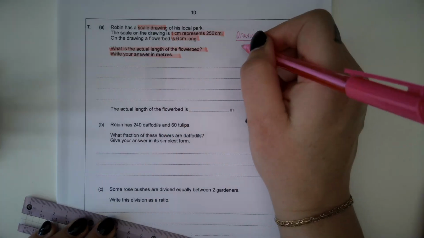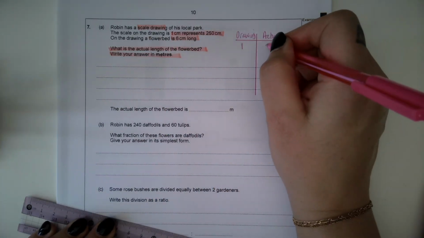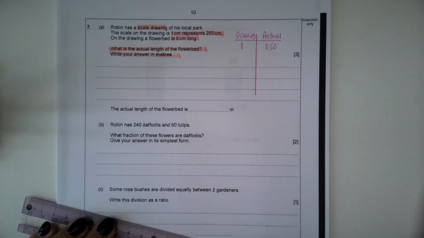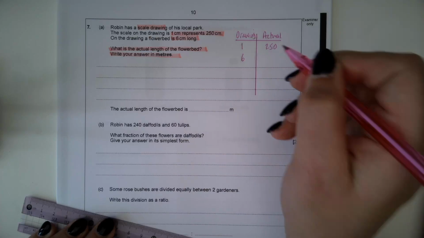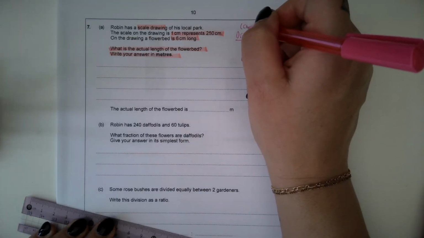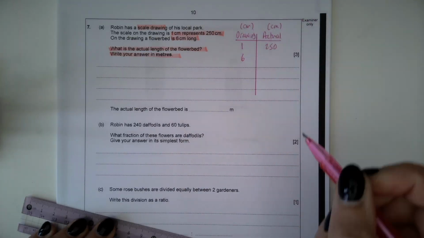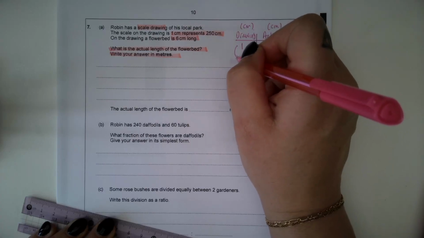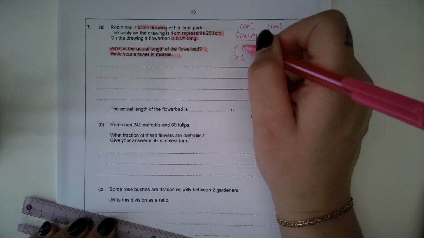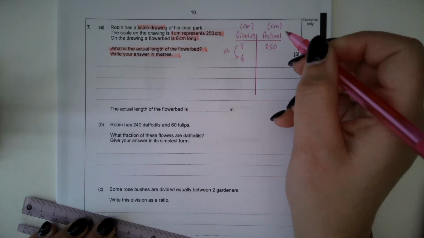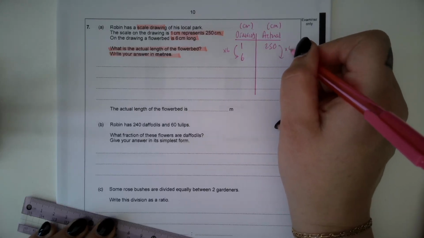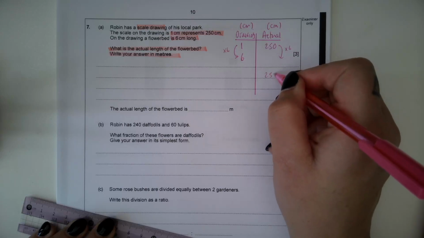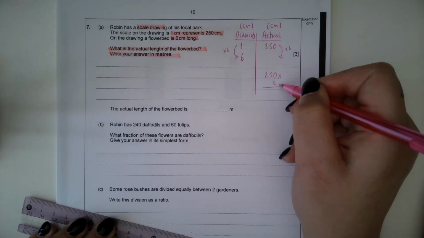So on the drawing, 1 centimetre represents 250 centimetres, okay? On this particular drawing, the flower bed is 6 centimetres. I'm going to remind myself here as well that we're in centimetres. So what I would do to convert this is scale up. So I would multiply by 6 here to get from 1 to 6, but I have to do the same on the other side. So I'm doing 250 multiplied by 6.